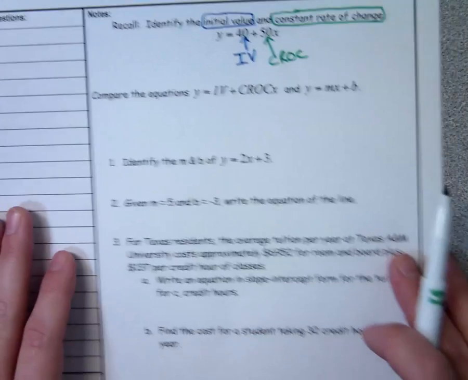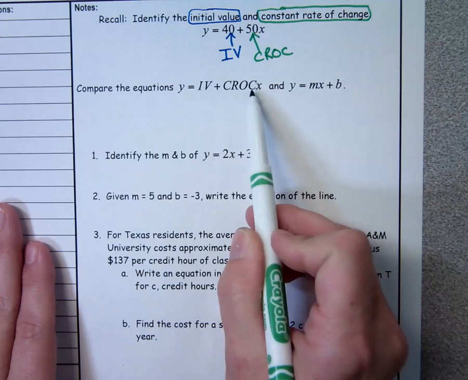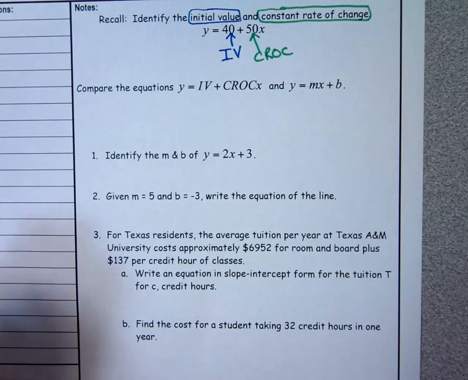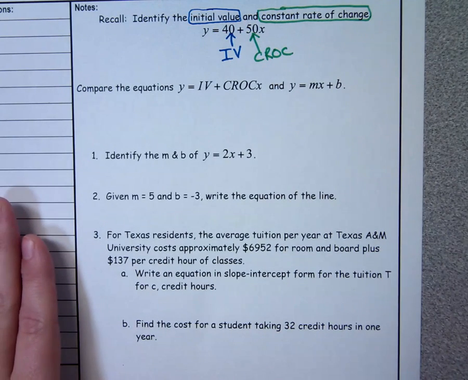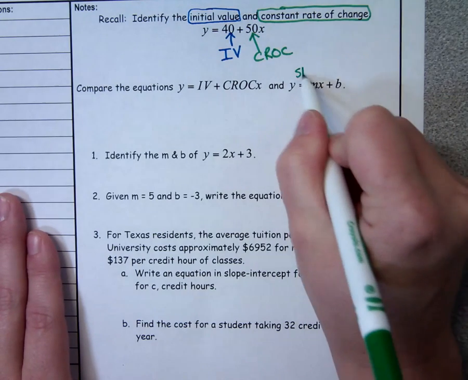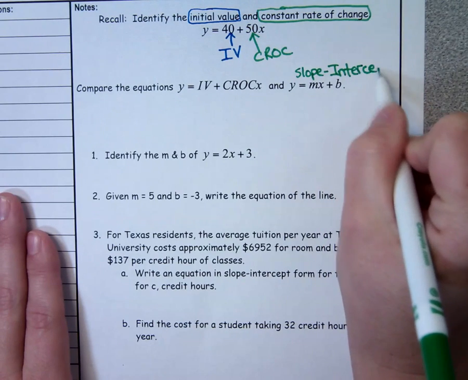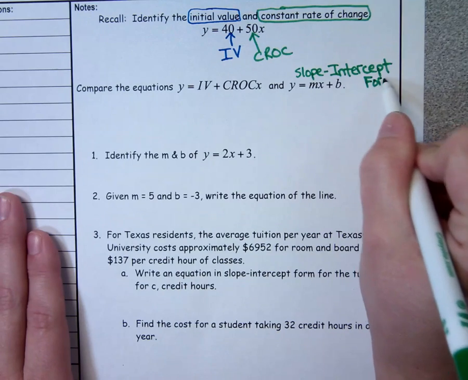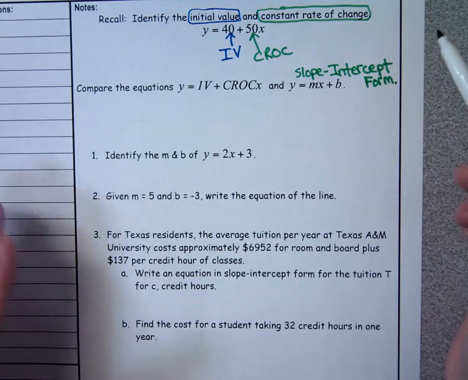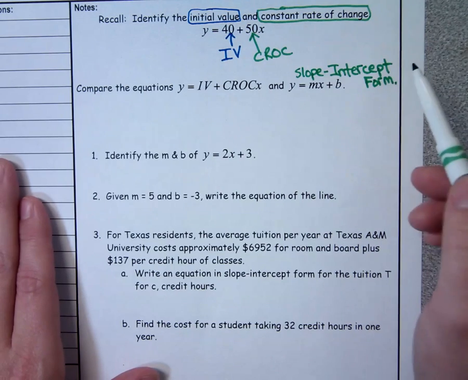So let's compare these two equations. y equals initial value plus croc x and y equals mx plus b. Look at these two and see how they look alike. Do you notice any similarities? First of all, this equation over here is called slope-intercept form. From today on, you will hear that quite a bit. Slope-intercept form is y equals mx plus b. That is something that you need to know.